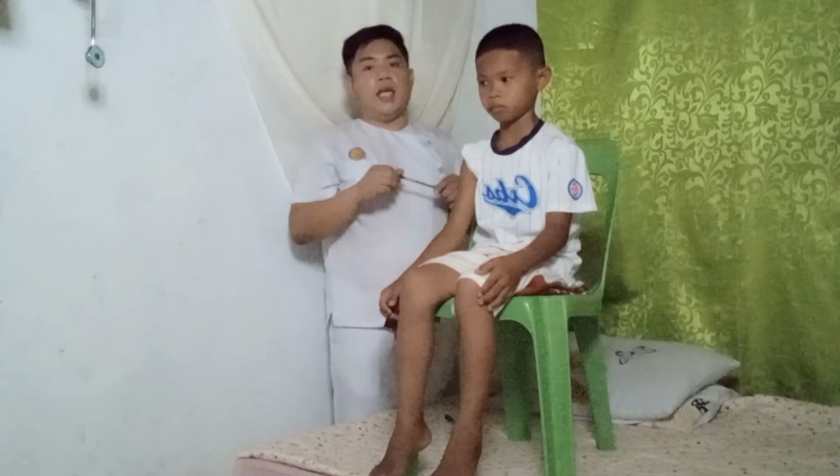The next is the plantar reflex. The lateral aspect of the sole of the foot is stroked with an object. Stroke the lateral border of the sole of the client's foot, starting at the heel and proceeding across the ball of the foot toward the big toe. Then, for the normal results, the toes bend or curve.